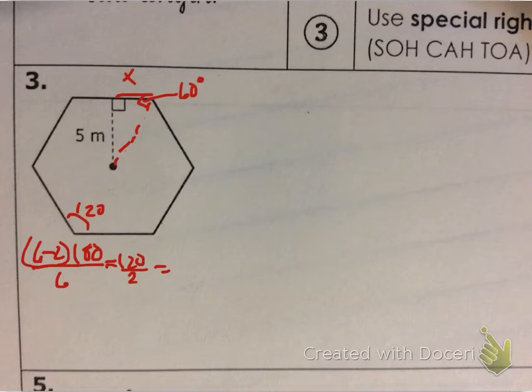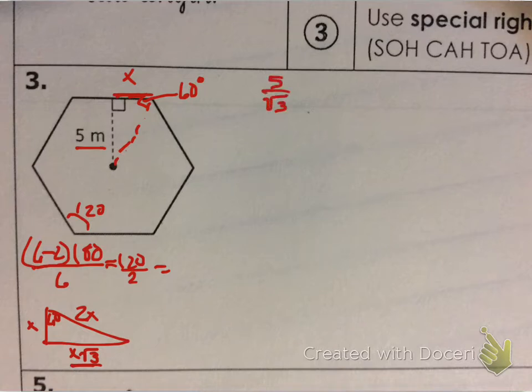Okay, so if you have a 30, 60, 90 triangle, you need to remember that's the one where we did something like this, and it was x, x square root of 3, and 2x. Okay, so you've got to determine which side you have. And this 5 is this x square root of 3 bit, which means if I want to find this little length right here, I need to divide by the square root of 3.